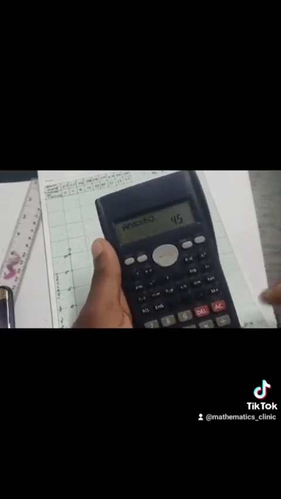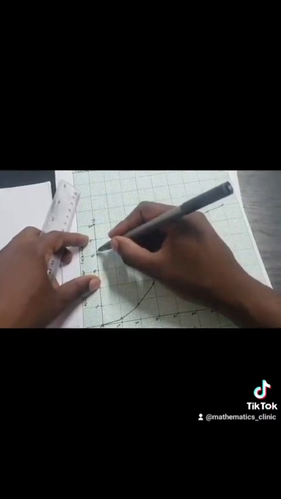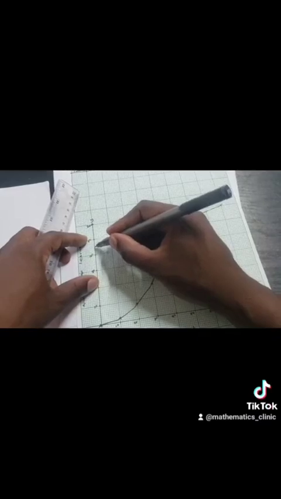I think it's 45. Yeah, we get 45. So in our line, we go where 45 is. We count 40, 41, 42, 43, 44, 45 is right here.